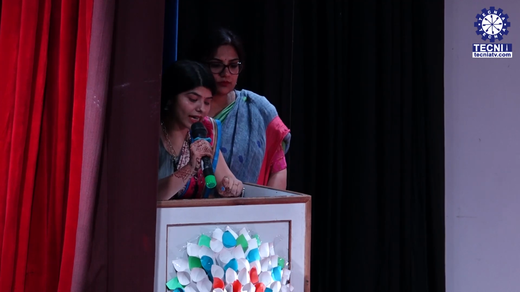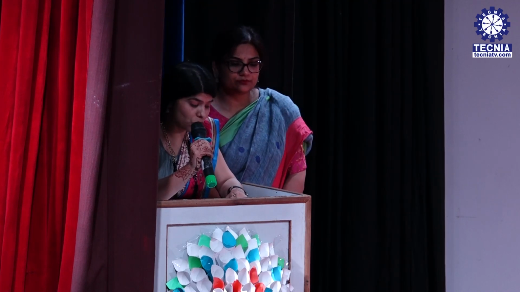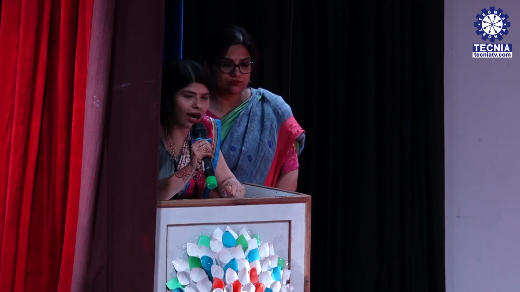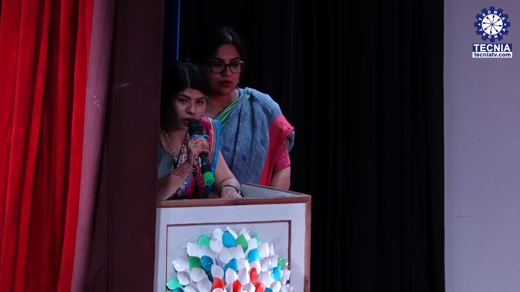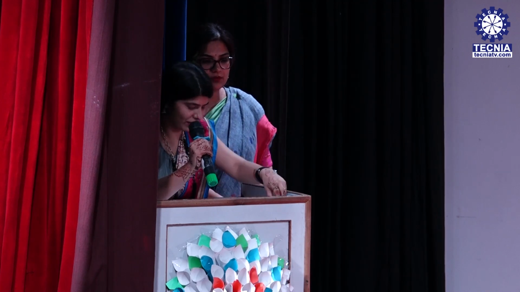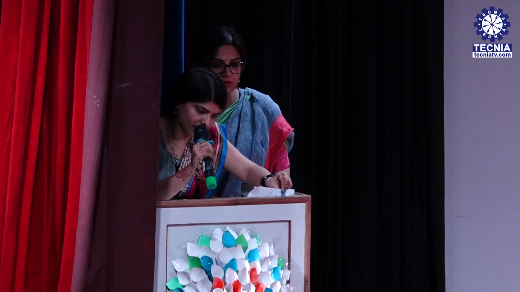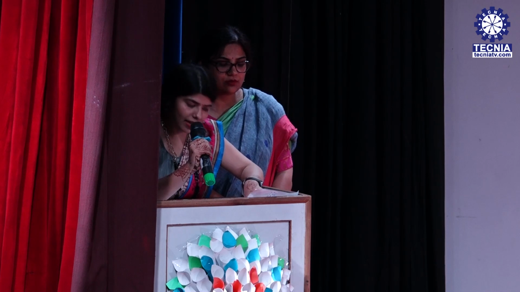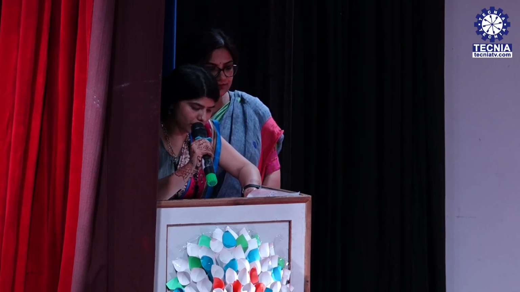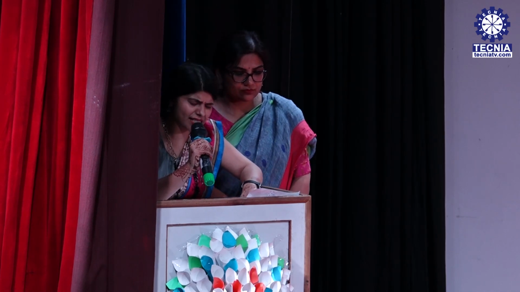Today's event was conducted with the same motto, to talk about our rights and our responsibility towards the electoral system. And it was also possible because of our honorable guests. Firstly, I would like to thank Dr. Ranbir Singh, IES, Chief Electoral Officer, Delhi. Sir, you enlightened all of us by explaining the electoral process in a simple way.